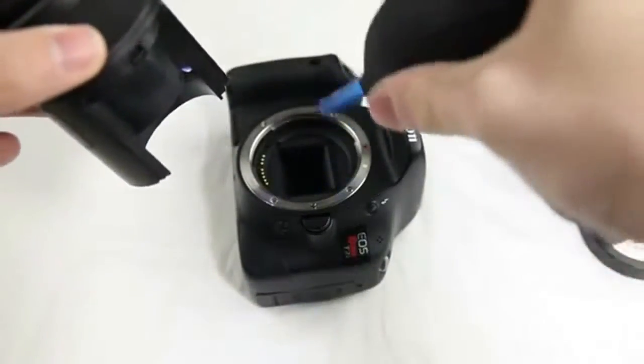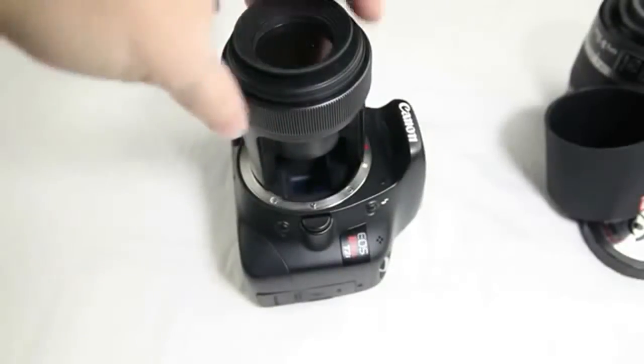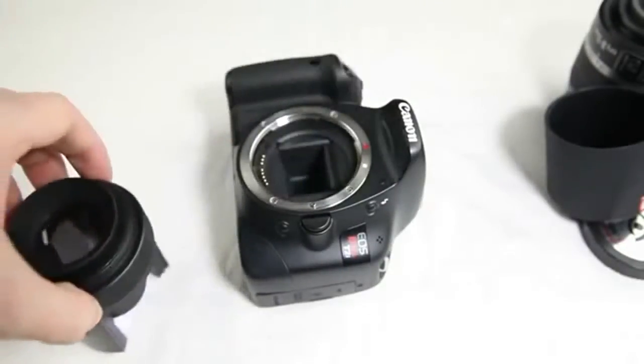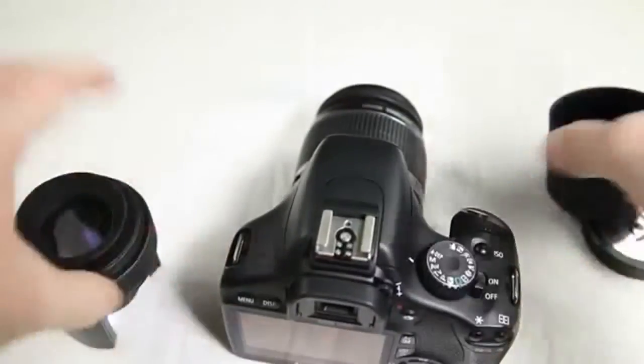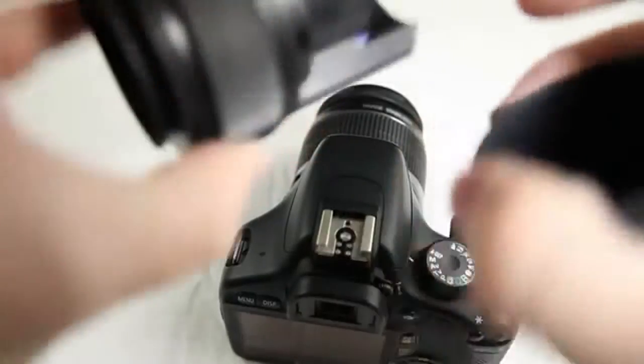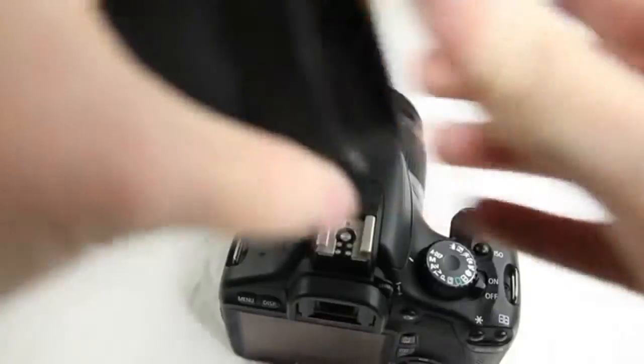So if you need to blow the sensor there, and then you can double check with your magnifying glass, no dust, fantastic. All you do is turn off your camera, and your mirror comes down. So that is how you clean a DSLR camera. This will work with any DSLR camera, Nikon, Canon, Pentax, Sony.